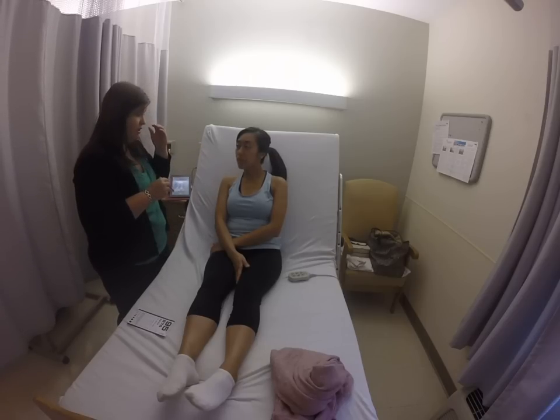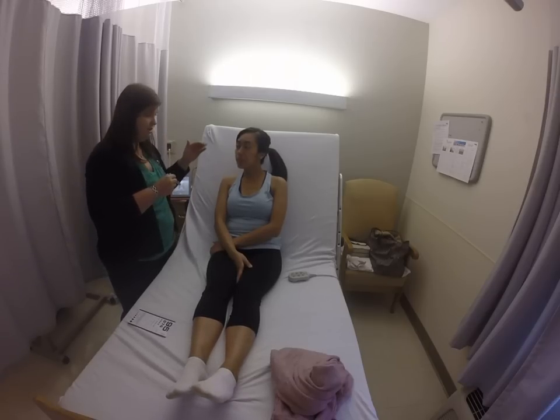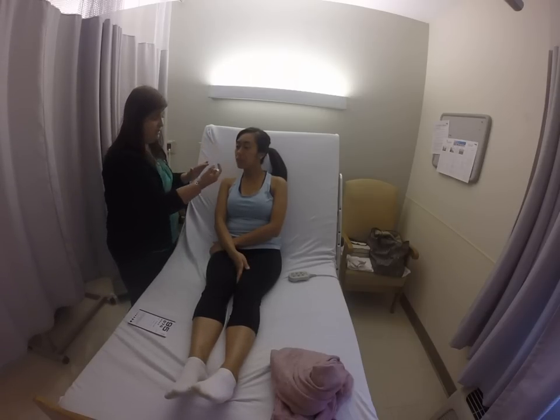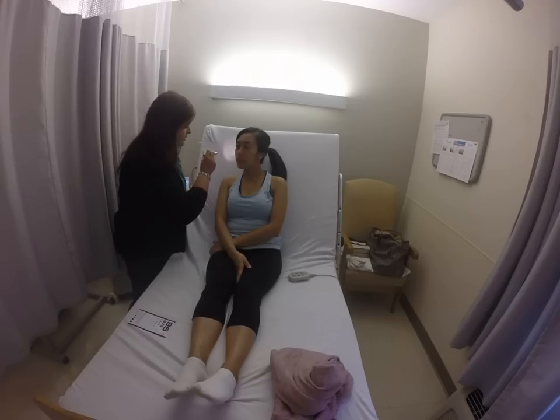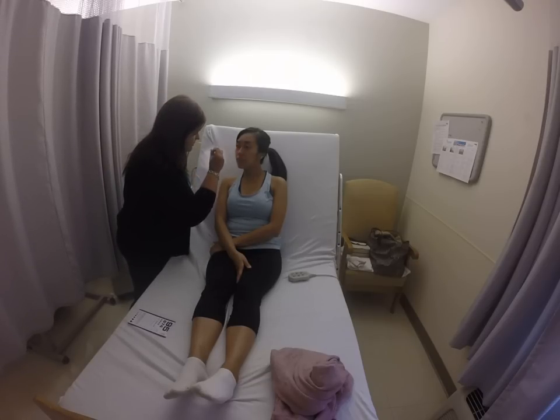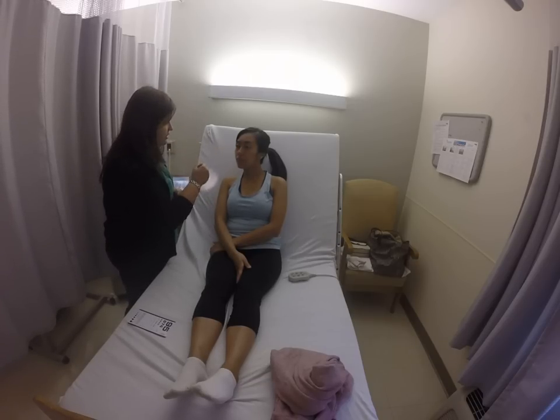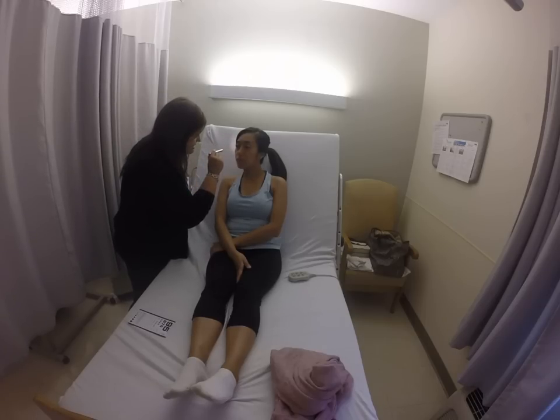I'm going to look for it to constrict. For consensual, I'm going to shine the light in that same eye, but look for the opposite pupil to constrict. So the pupils go from about a 4 to a 2, and then I'm going to look at this side and make sure she has the same thing, quick pupillary reaction to light. And then I'm going to look at this one.